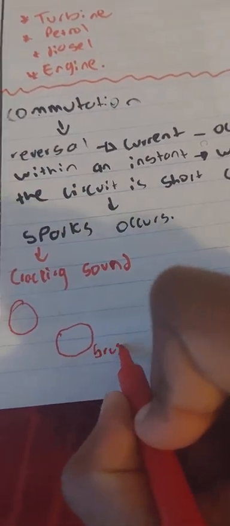There is that cracking sound, guys. What causes that cracking sound? Let me tell you. Here are the brushes, and here is the commutator. And here is the energy, right? The electrical energy.